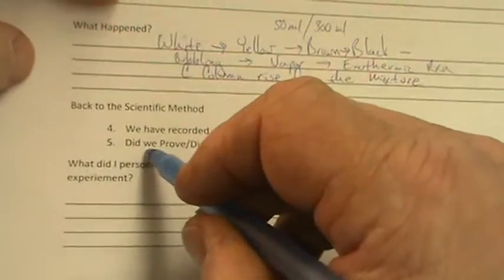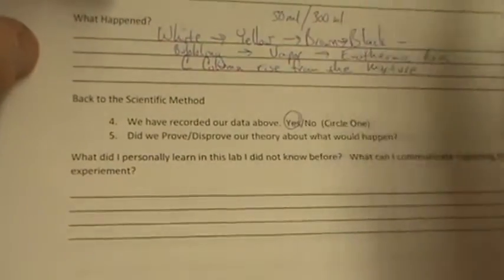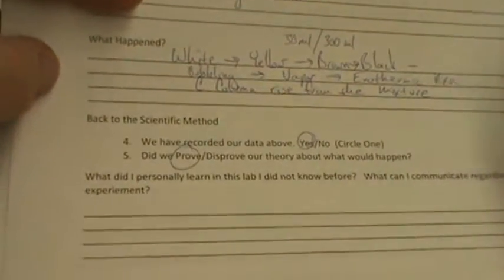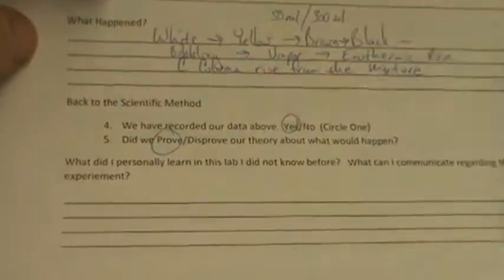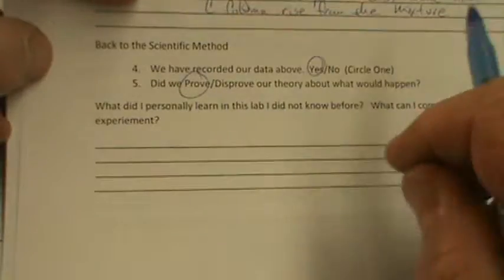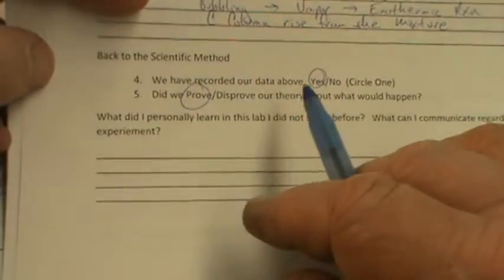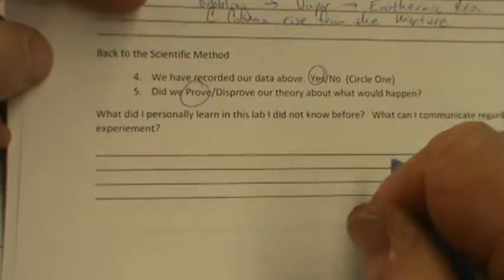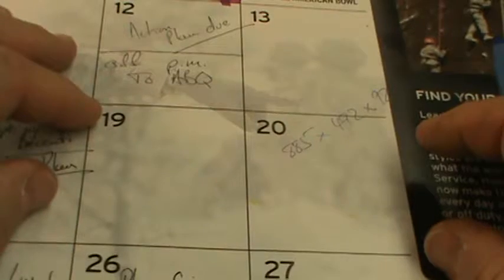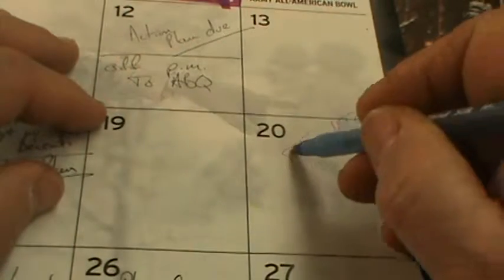So, when we're done, have we recorded our data? Yes. Did we prove or disprove? I'm going to tell you right now, we proved all of our theories of what was going to happen. We had actually looked all this stuff up online and mapped it out, but I wanted to take the students through the process. And then the last question for you to fill out if you have this lab is, what did you personally learn in the lab that you did not know before? What can you communicate regarding the experiment? And that, ladies and gentlemen, is reaction lab number 1.